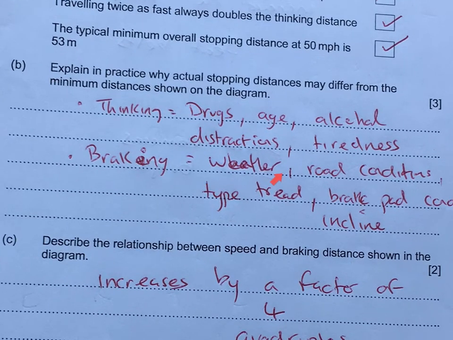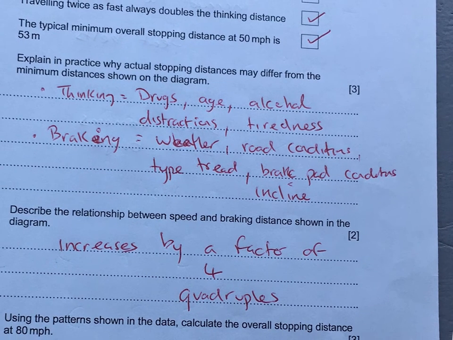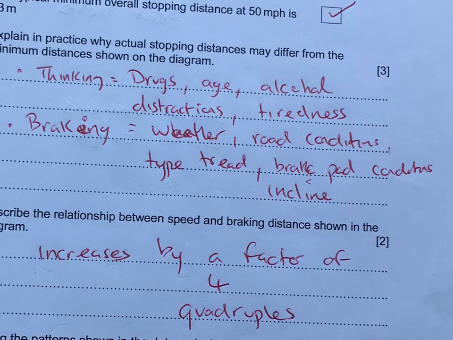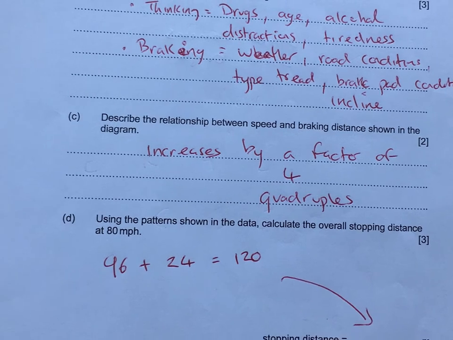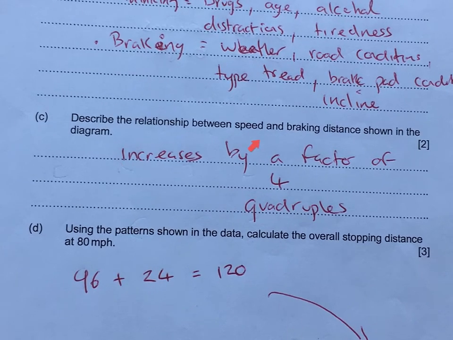Your braking distance then doesn't include any of these, so it's all to do with weather, road conditions, if it's icy, if it's wet, your type of tread that you've got on your tyres, your brake pad conditions, and whether you're on an incline, because if you're going downhill, it's much harder to stop, so therefore it's going to increase your braking distance. Describe the relationship between speed and braking distance.